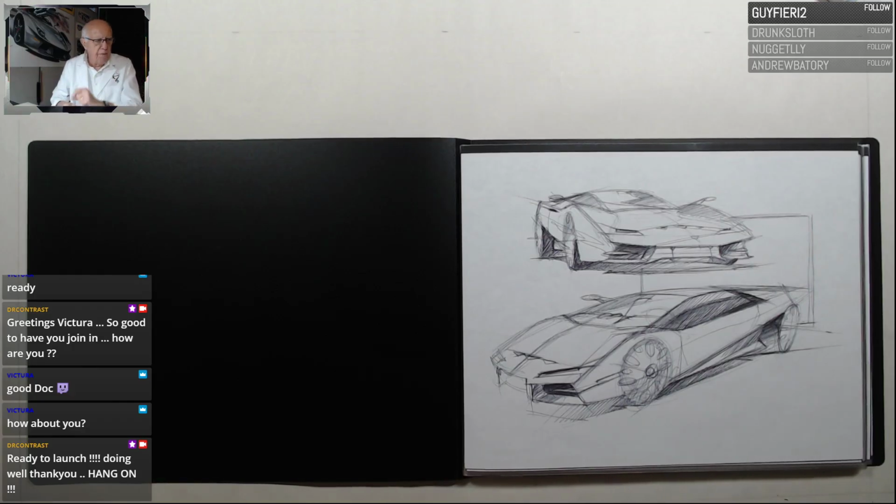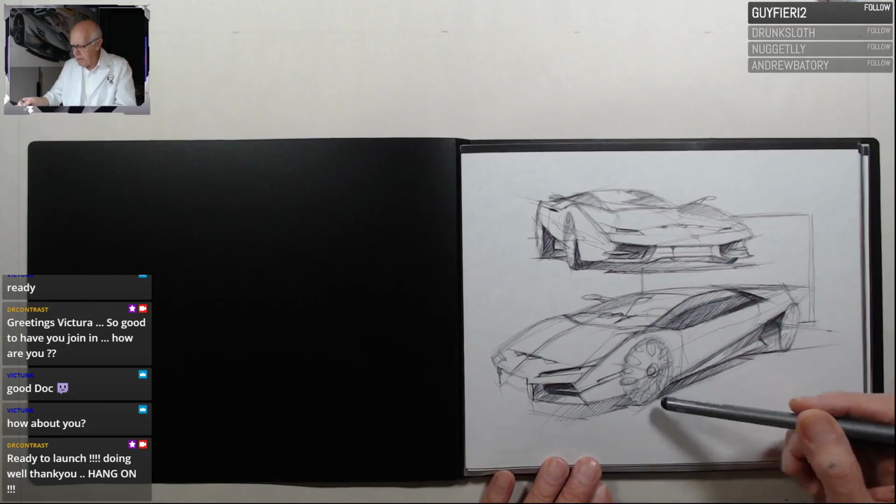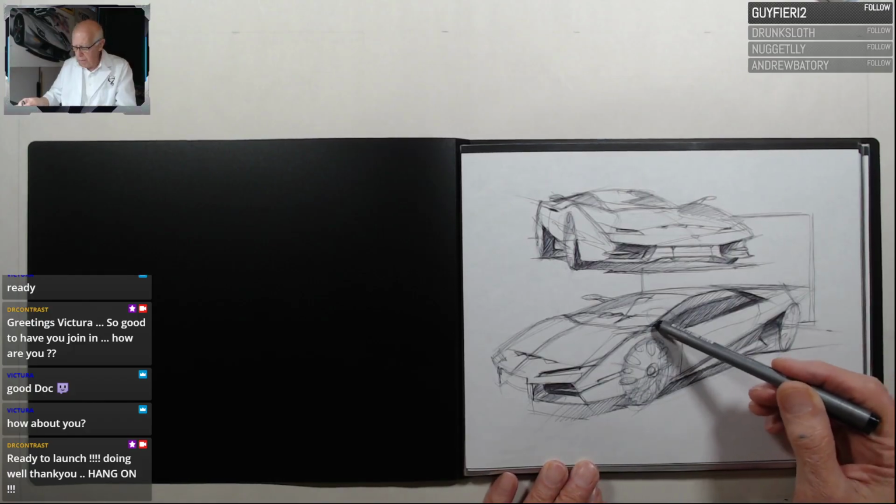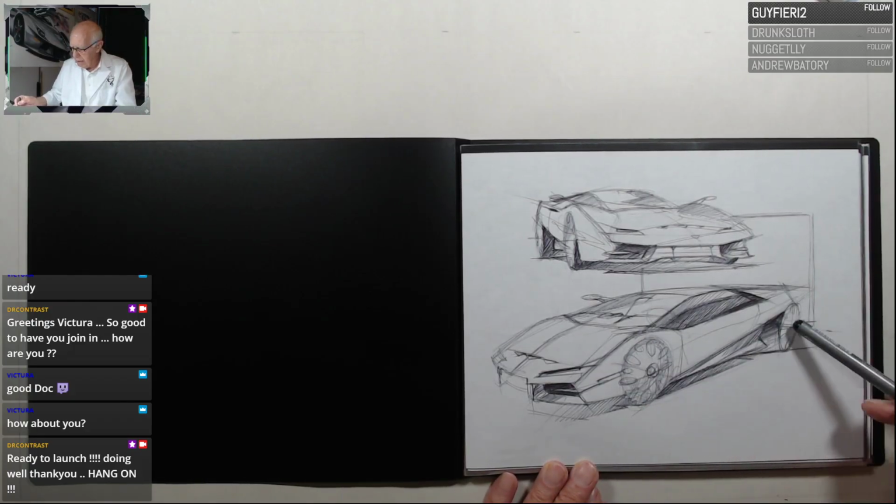But the one thing I want to focus in on for all of you tuning in, Victoria, thank you, is this. There's a lot of collapse when you work with circles in perspective, especially in transportation design. Let me clarify what I mean by collapse. Look at how this front wheel in this particular three-quarter front is extremely open. As you move back, look how that whole thing collapses. It narrows down.